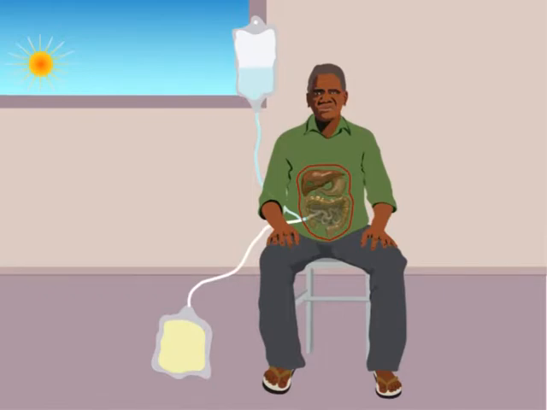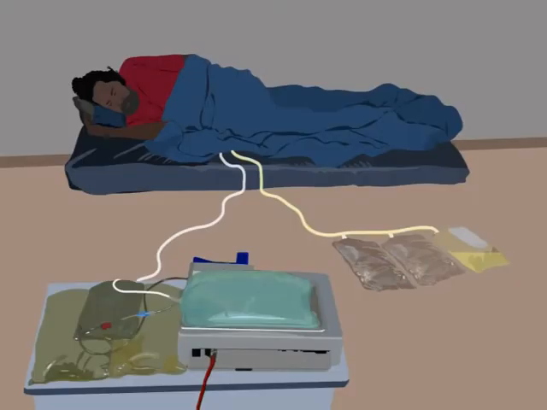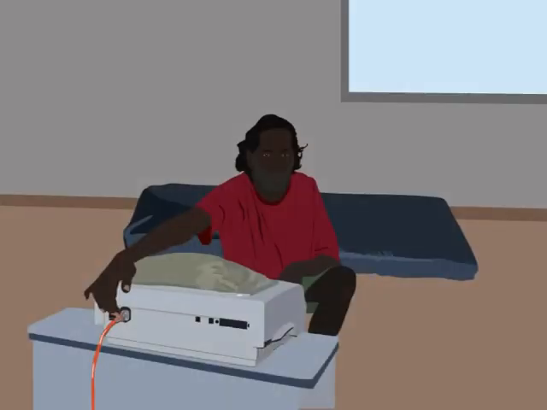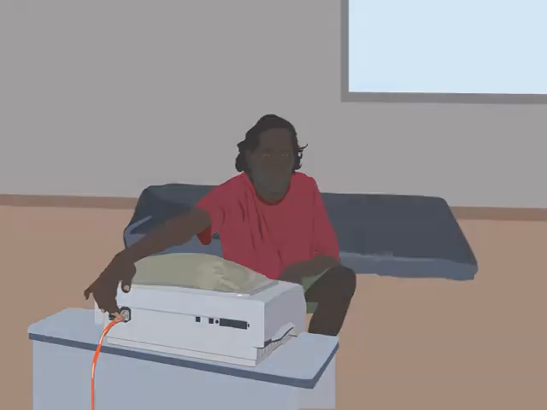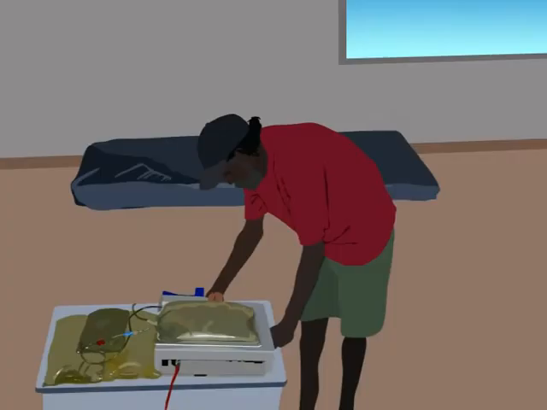You can do PD during the day or overnight. If you do PD every night, a machine will control the way the dialysis water goes in and out of your peritoneum. You need to set the machine and bags up before you go to sleep.